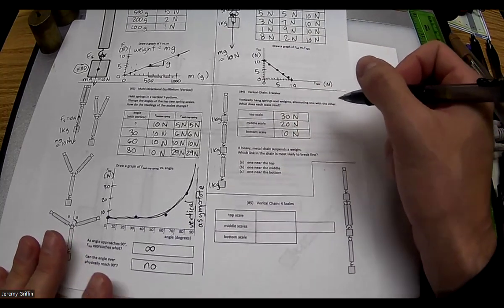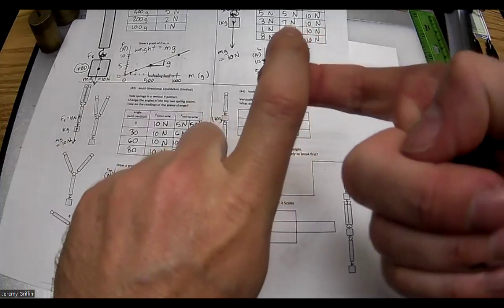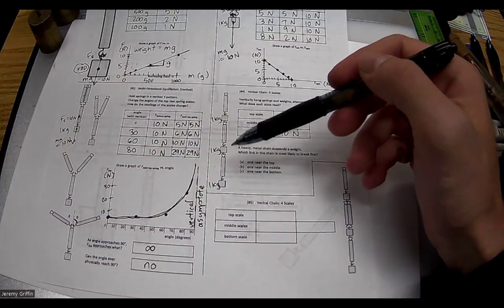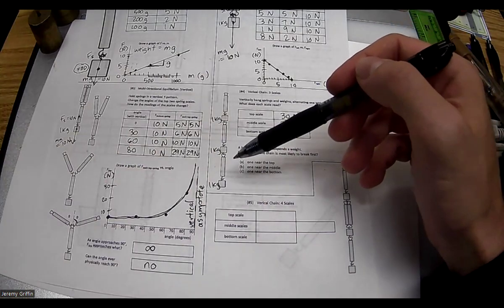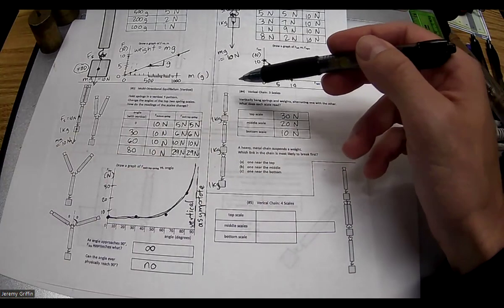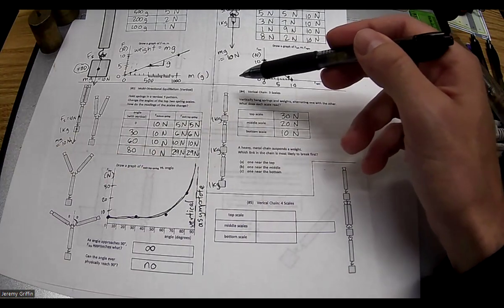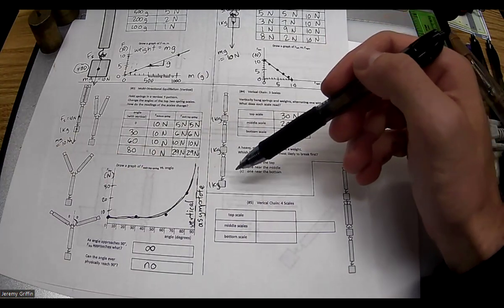You guys ever play Barrel of Monkeys? Those little plastic monkeys with the hooks, right? What would it be easier to be? A monkey near the bottom where you just have to hold up your own weight? Or a monkey near the top where you have to hold up all your monkey friends? What's easier? It's probably easier being at the bottom, you guys think?